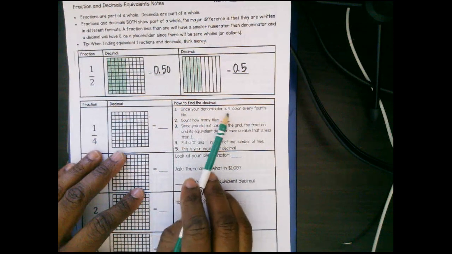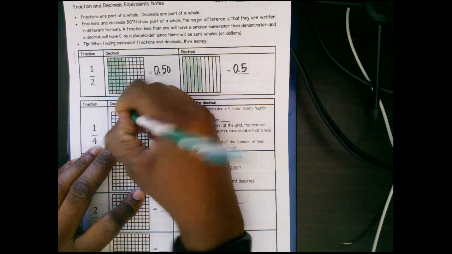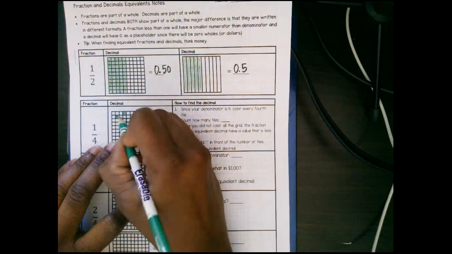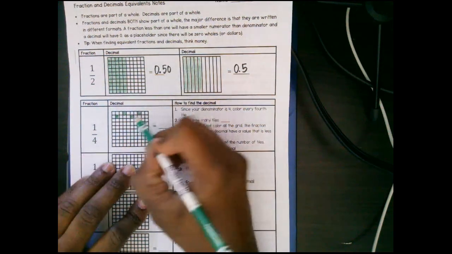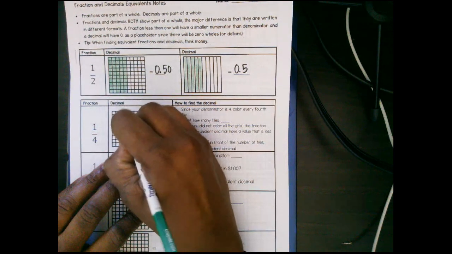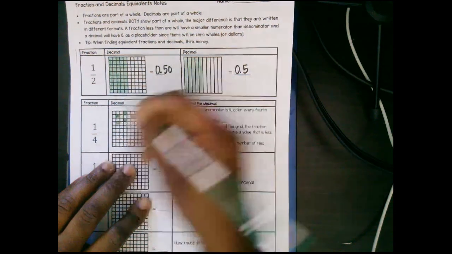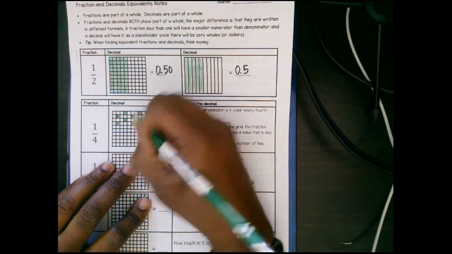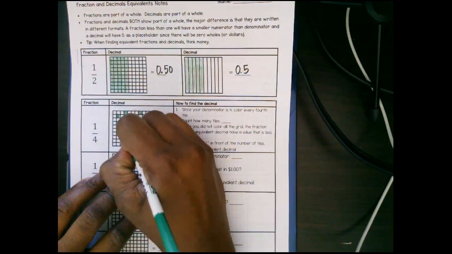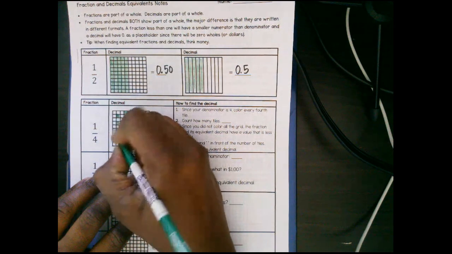How to find the decimal. Since your denominator is 4, color every fourth tile. 1, 2, 3, 4. 1, 2, 3, 4. I'm starting to see a pattern. 1, 2, 3, 4. You see it? 1, 2, 3, 4. So it looks like it's every other one.